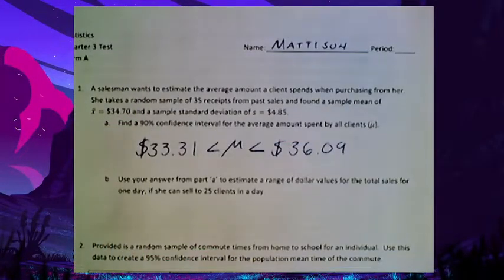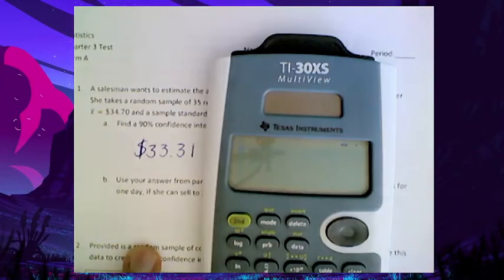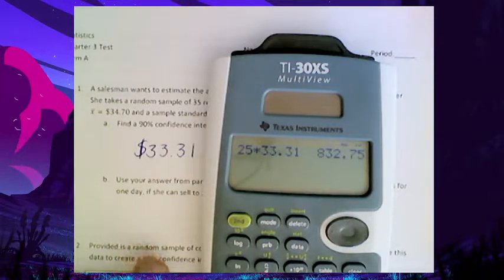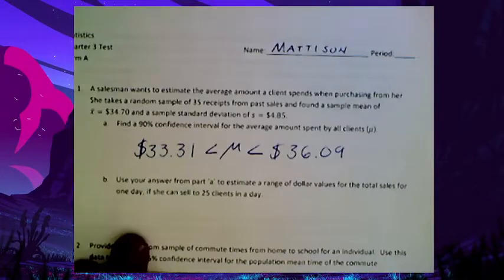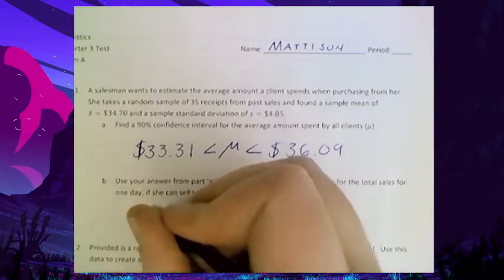Now the second question is use your answer from part A to estimate the range of dollar values for a total sales in one day if she can sell to 25 clients in a day. So this is kind of asking you for your worst case and best case scenarios here. So if I sell to 25 people and I have the worst possible sales for each person, which is going to be 33.31, that's me getting 832.75.